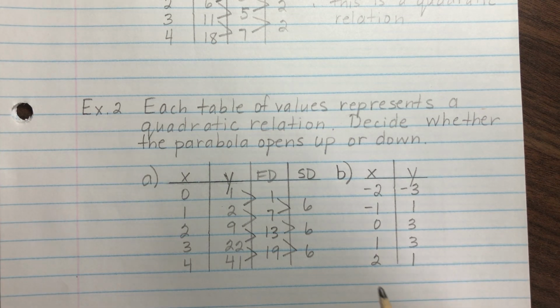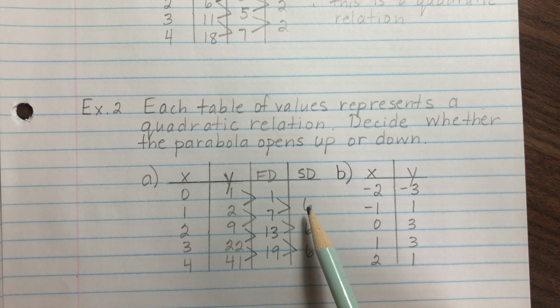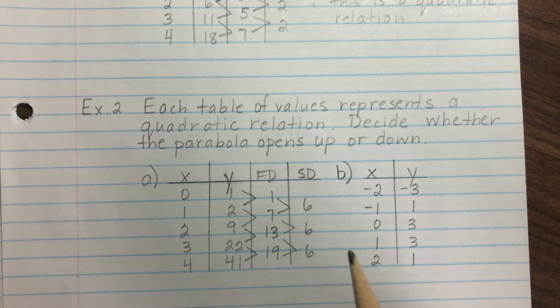So as can be expected, all the second differences are the same because we were told the quadratic relations are represented by the table of values. However, because the second differences are all positive, we know that the parabola will have to open up.